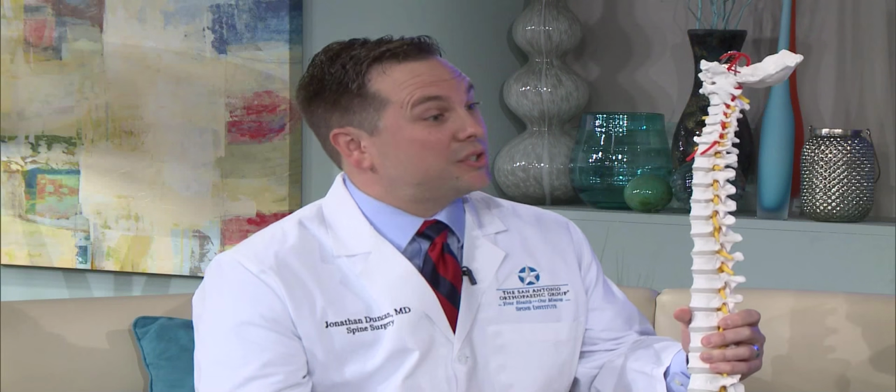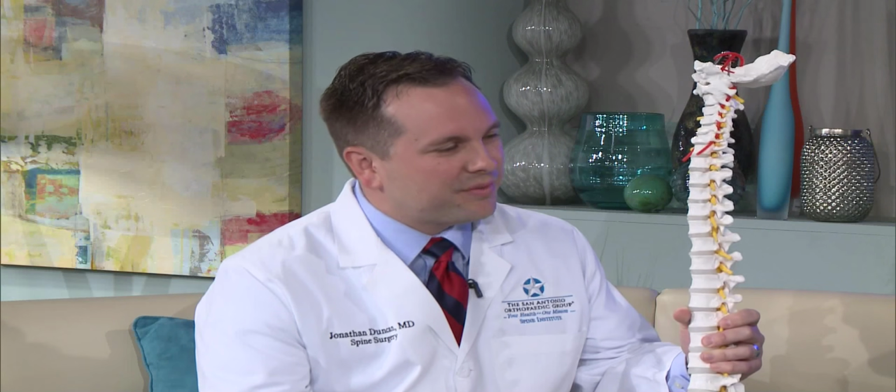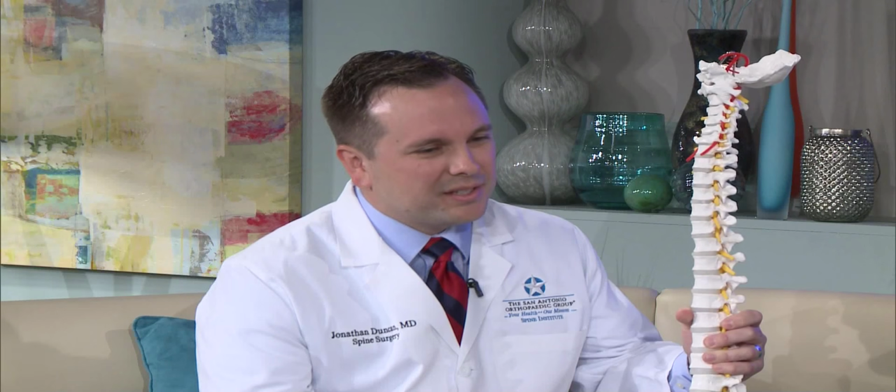Well, one thing's for sure, you don't want to live with this. Absolutely not. And there are lots of ways that can be treated. People think they don't want to go to the doctor because they think they're going to get surgery. There's lots of other treatments for sciatic pain besides surgery that are very effective. So important to look for those.